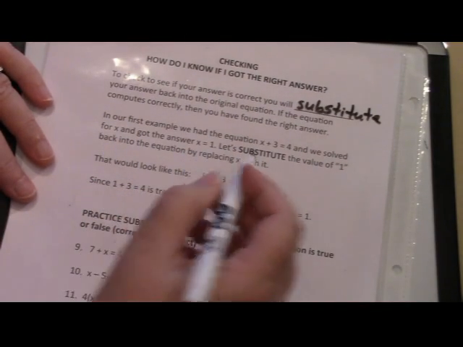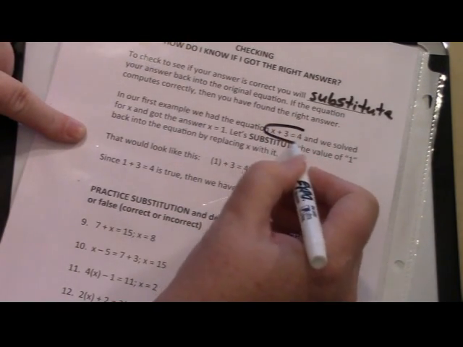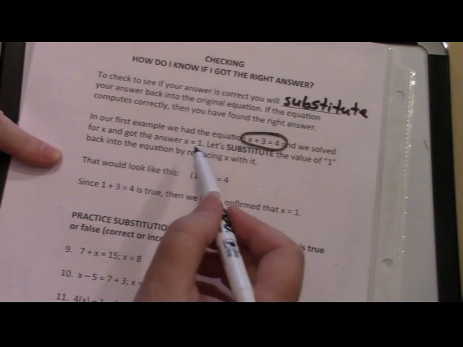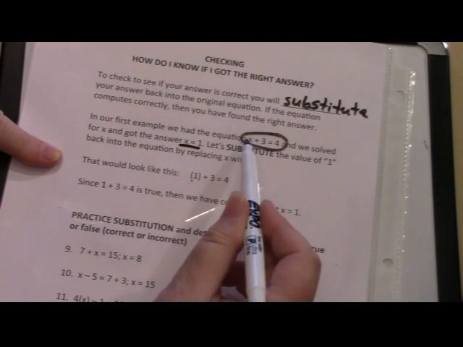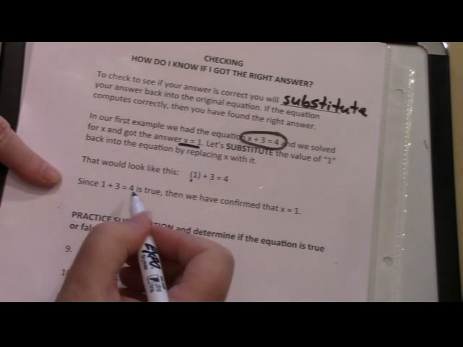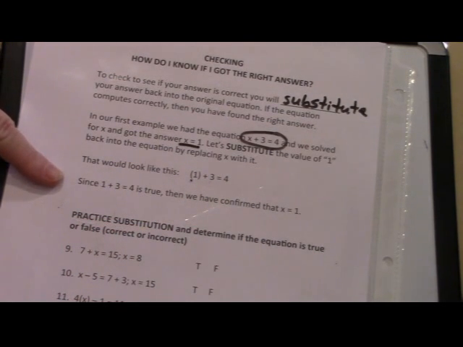In our first example, we had the equation x plus 3 equals 4, and we solved for x and got the answer x equals 1. Let's substitute the value of 1 back into the equation by replacing x with it. So instead of x, we have 1. 1 plus 3 equals 4 is true. Then we have confirmed that x does equal 1. We have the right answer.